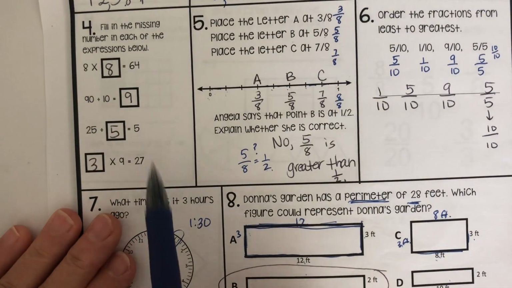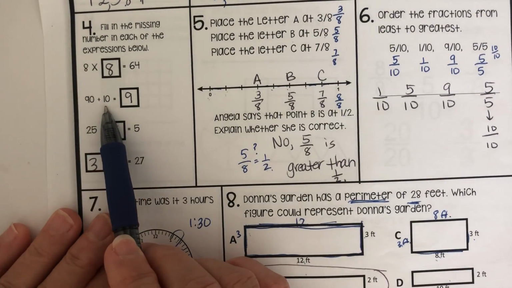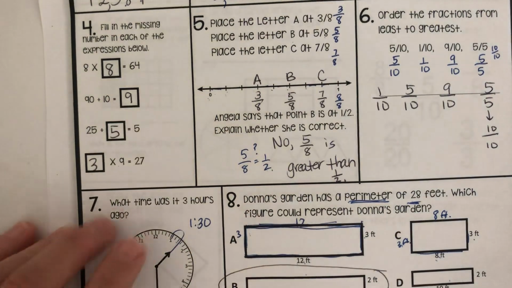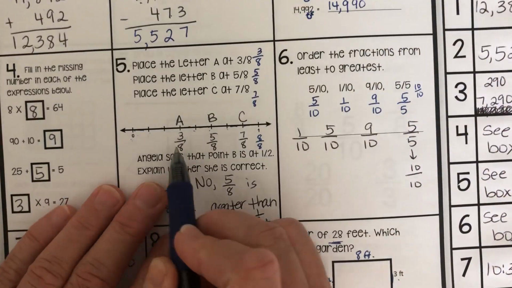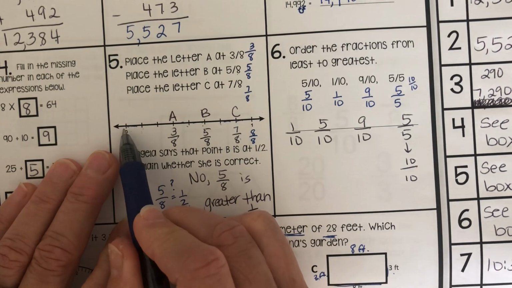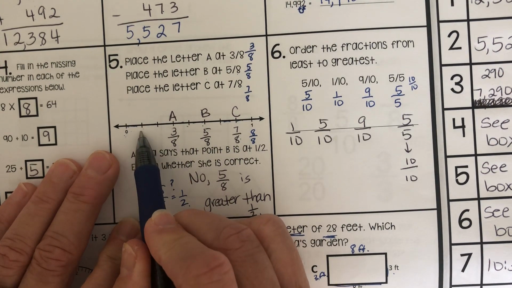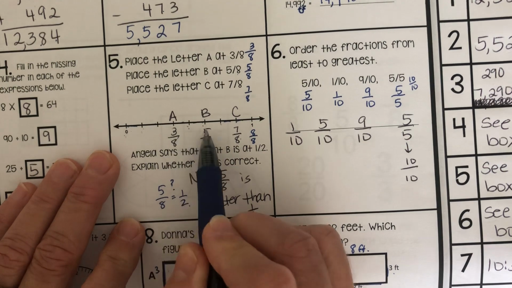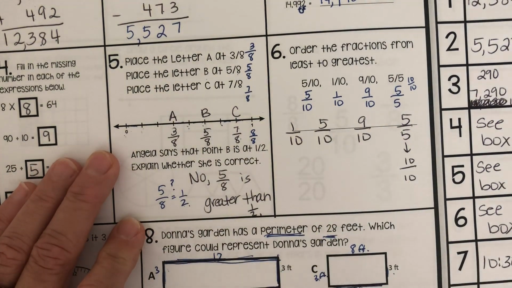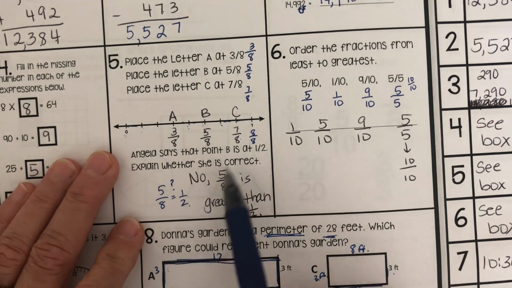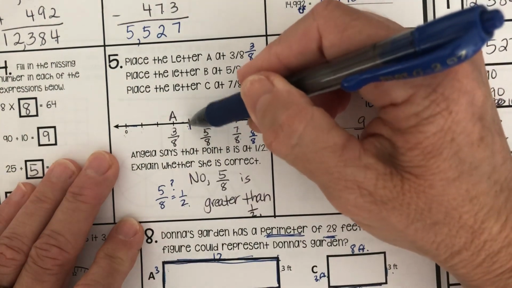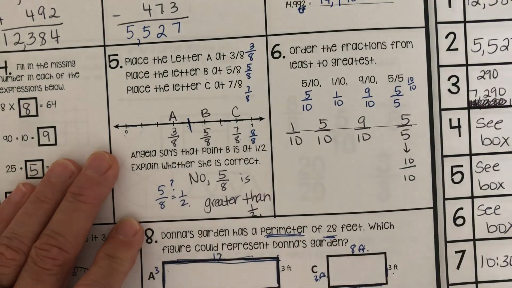Okay, 8 times 8. 90 divided by 10 is 9. 25 divided by 5 is 5. 3 times 9 is 27. Okay, for this one, you knew that was 8 eighths. So that one was 7 eighths. You can start at 0. Remember, you don't label that anything though. This would be 1 eighth, 2 eighths, 3 eighths, 4 eighths, 5 eighths, 6 eighths, 7 eighths, 8 eighths. So that's where your label should be. And point B is at half. No, half would be at 4 eighths right here. Okay, so point B is definitely greater than half.